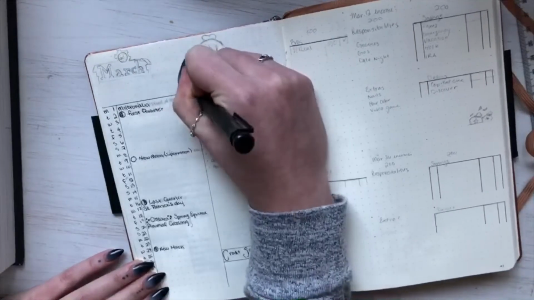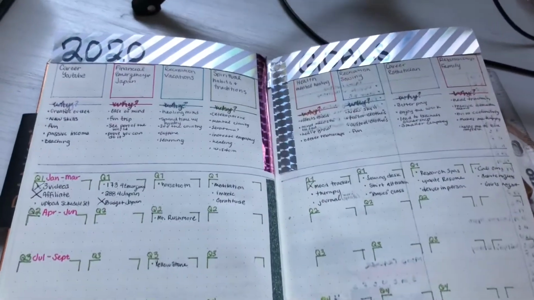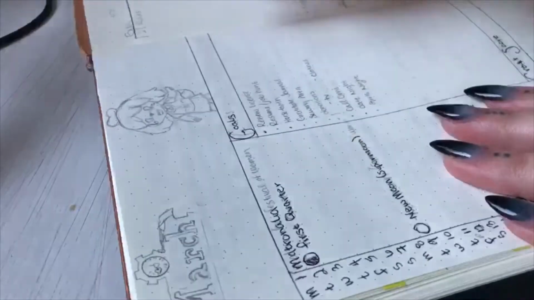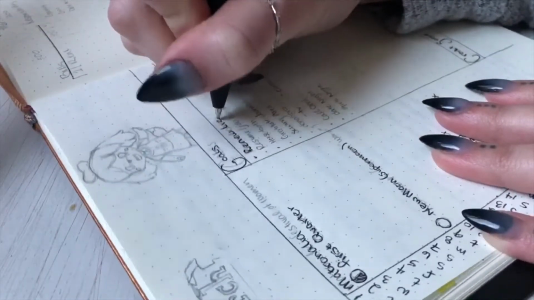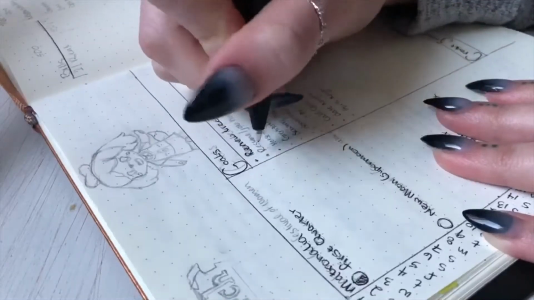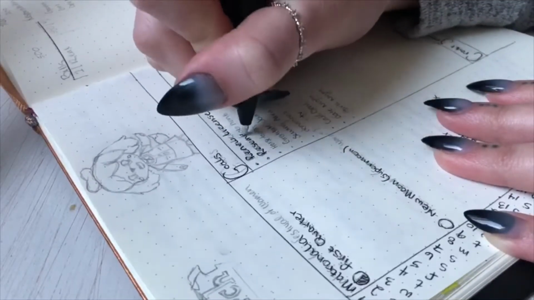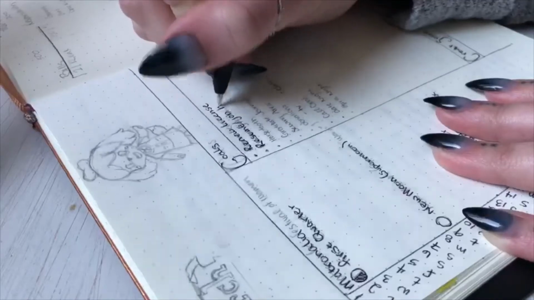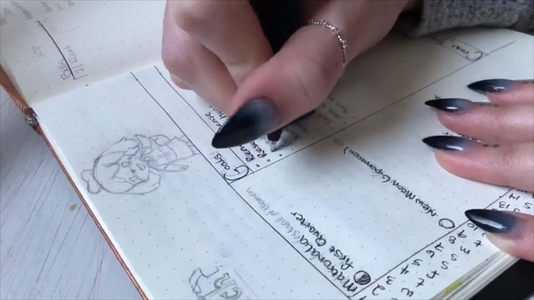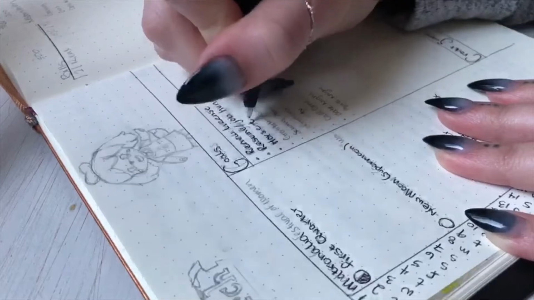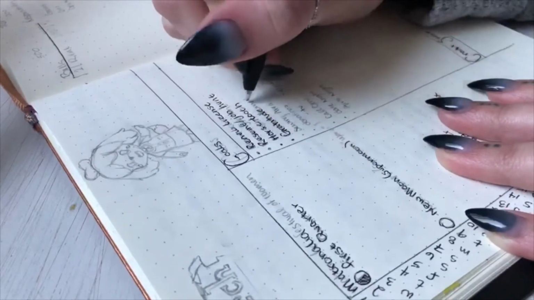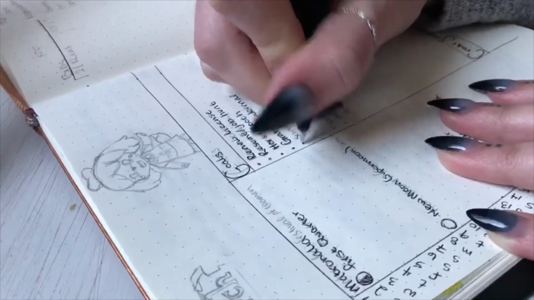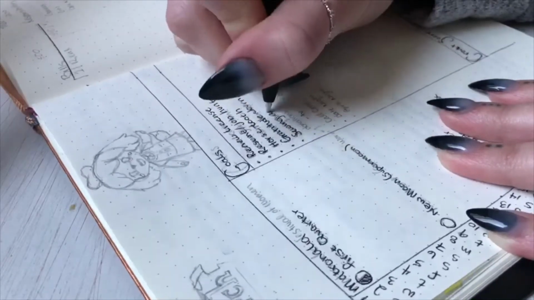To determine my goals for the month of March, I'm going to refer back to my 2020 resolution and goal planning spread. Since it's the end of quarter one, I have the opportunity to reflect back on what I was successful in for my goals, as well as places where I was falling a little bit short. Of course, I'm also going to refer back to February to transfer over and migrate any goals I did not accomplish in February.